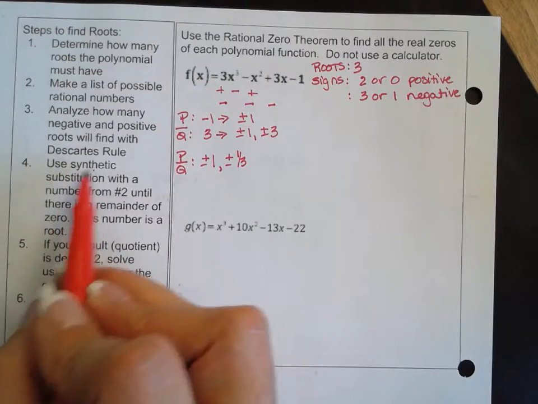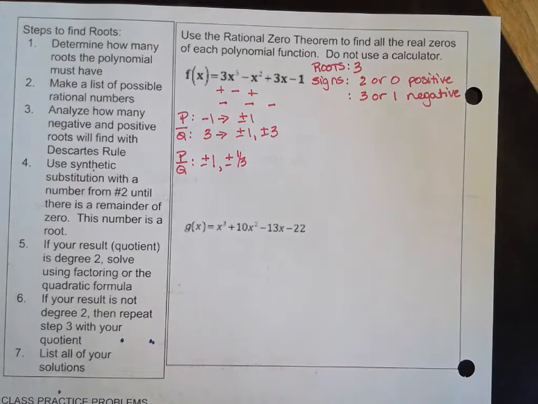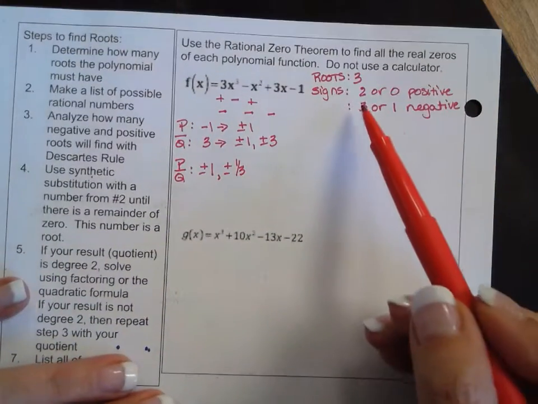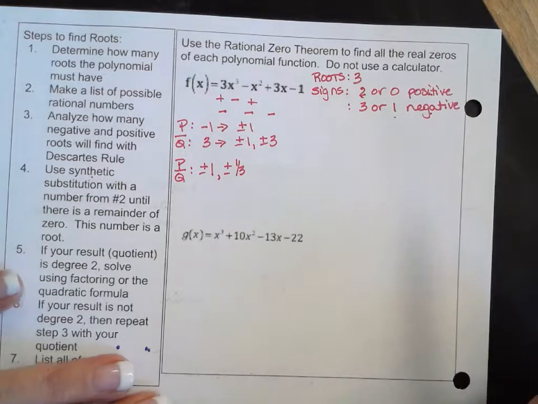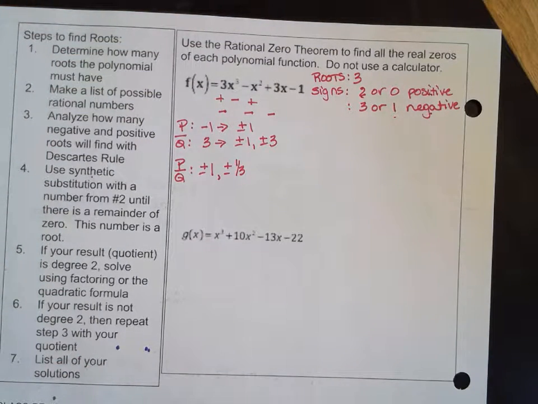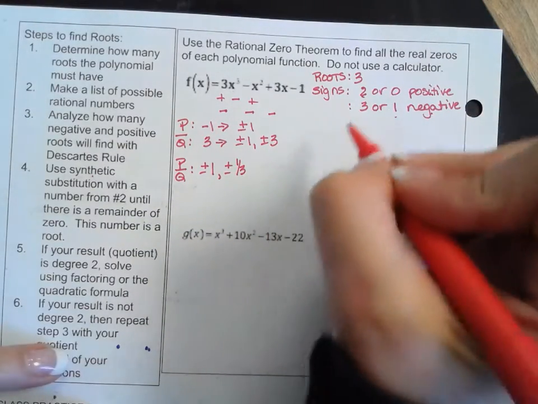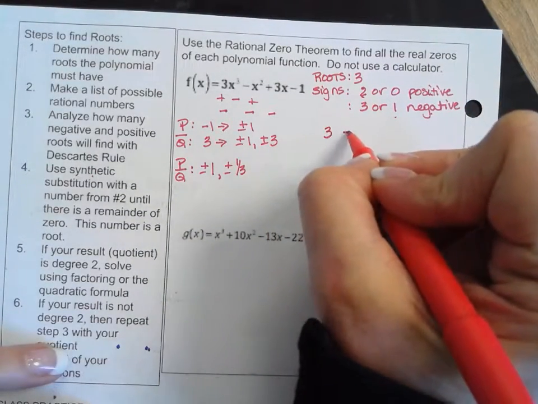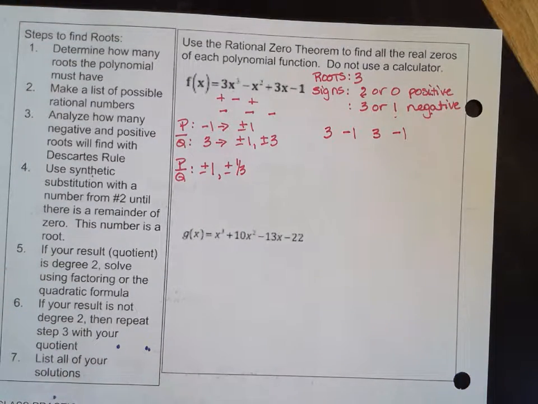Alrighty. So, here's the putsy part. You use synthetic division. You just pick one of those. You want to do 1, you want to do -1, you want to do positive 1/3, negative 1/3. And since you have 2 positives or 3 or 1 negative, you kind of just guess and check. What I do is I say, okay, I have 3, -1, 3, -1. Because I'm going to use synthetic division.